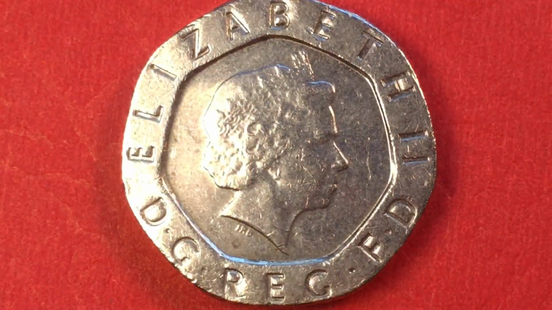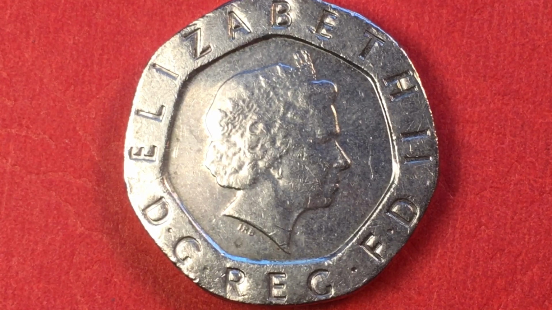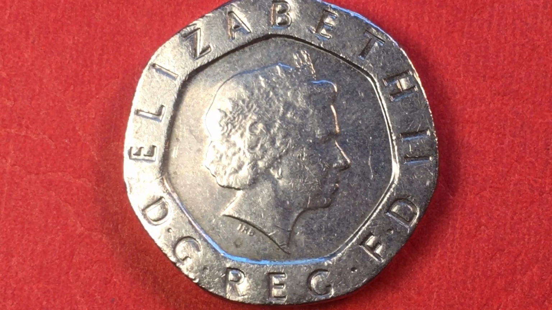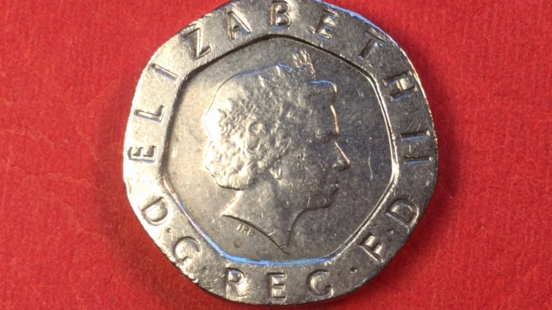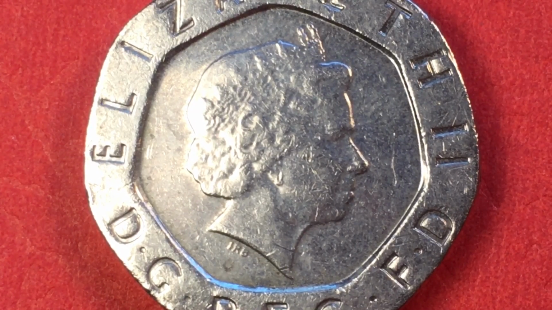So, the famous 2008 Mule, they call it. Mule means they put the wrong front on the wrong back, or the wrong back on the wrong front. What ends up happening is you have a coin that has no date on it, the first British coin with no date on it since the 1700s. And that's what we have today from the DC Coin World International Coin Channel.